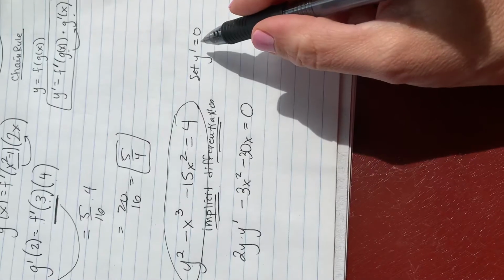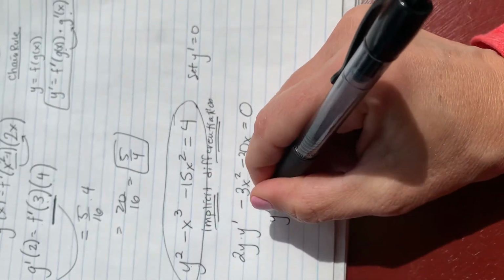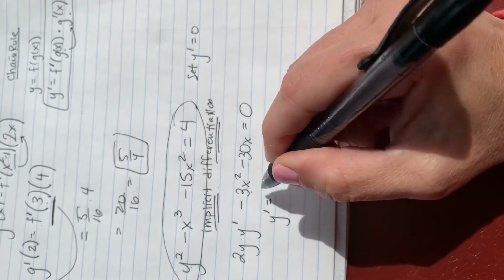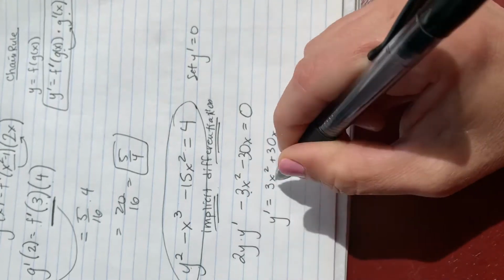To find out what the derivative is, I have to solve for y prime. So I'm going to add this to the other side. I'm going to add that to the other side. And I'm going to divide by 2y.